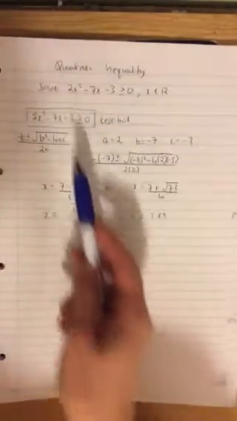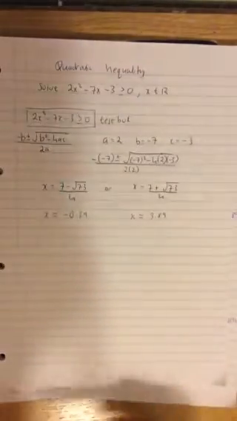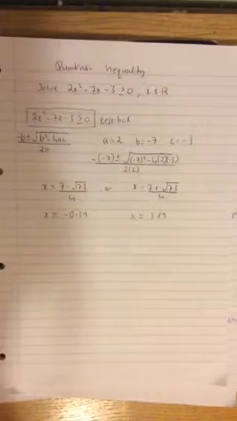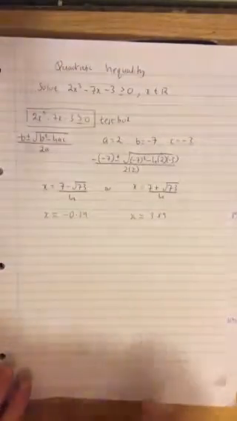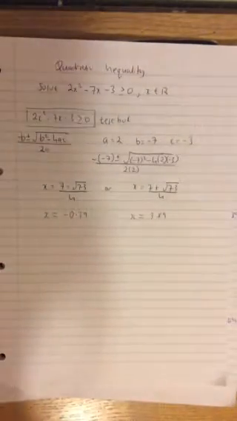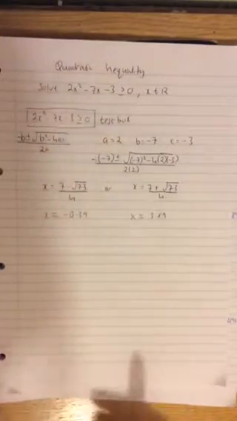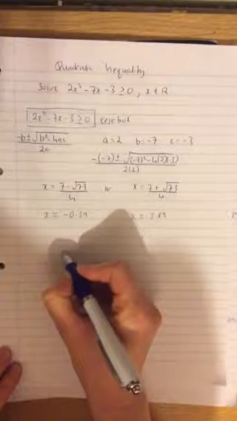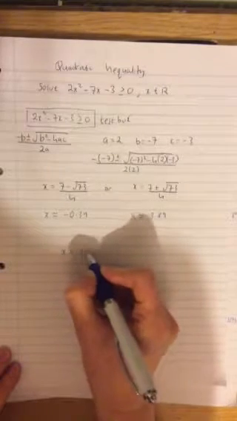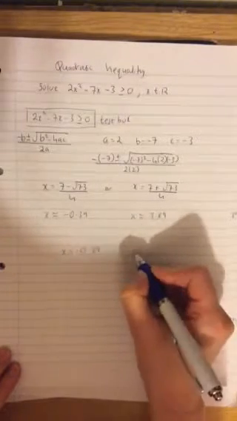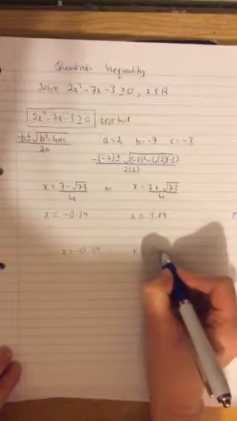So we have to use our test box to test the solution set. What we do is break it up into 3 regions. We call these our test regions, and we're using our test box. So we have x equals minus 0.39 and x equals 3.89.